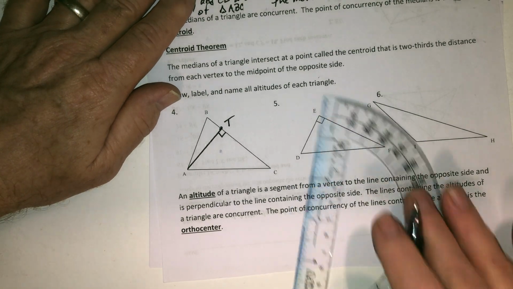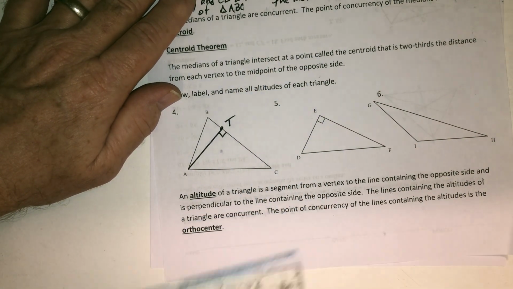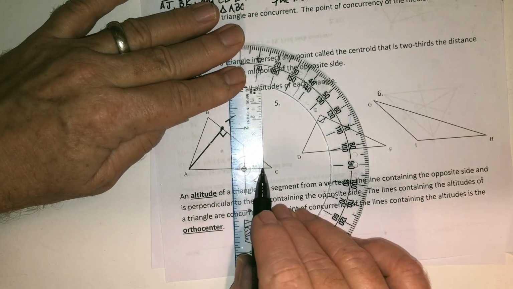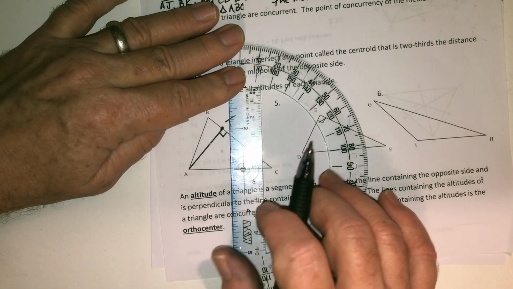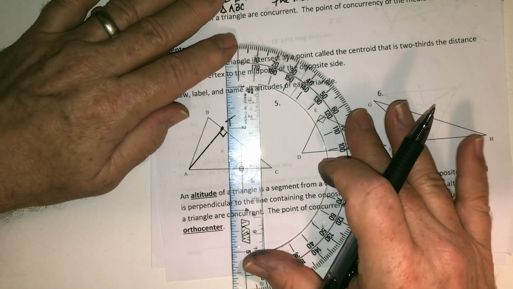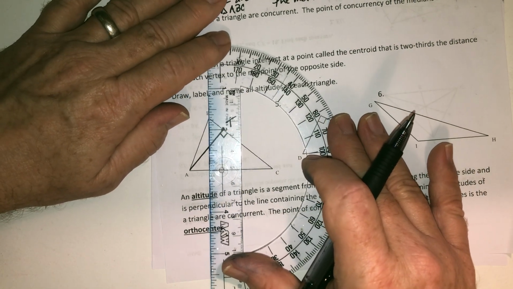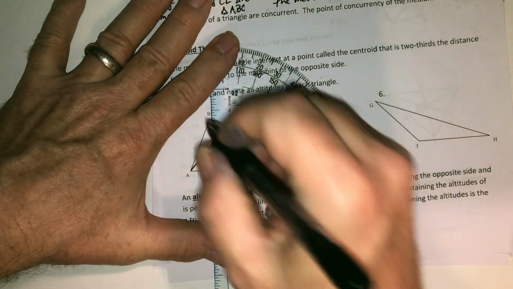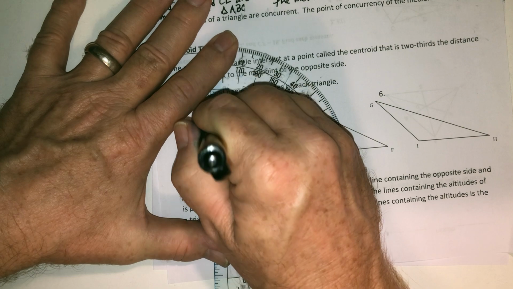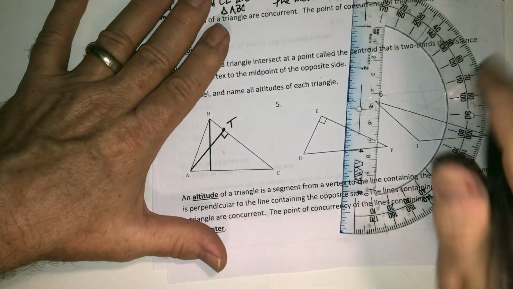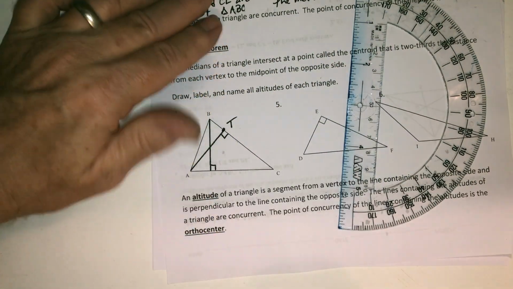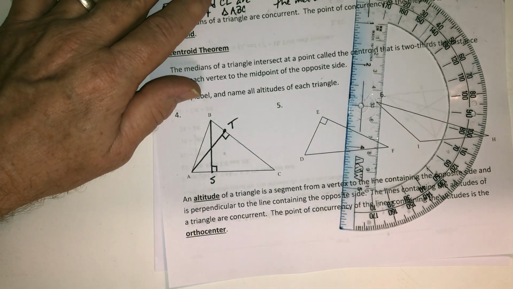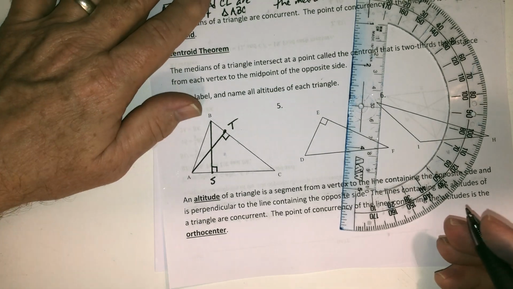Let's put one in from vertex B. So I'm going to line up so that my protractor is perpendicular. Notice how I line that little 5 mark perpendicular to the opposite side, line AC, and I slide over to where I can draw a segment from point B down to line AC. Now that's perpendicular, and let's call that point S. That means segment BS is an altitude.